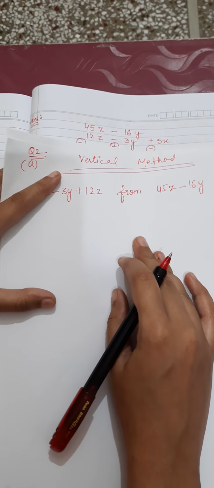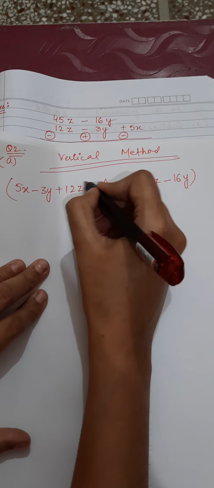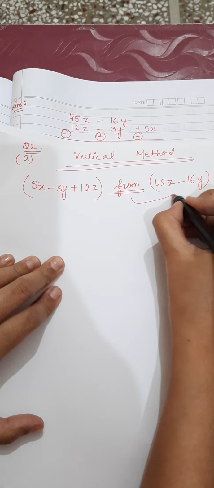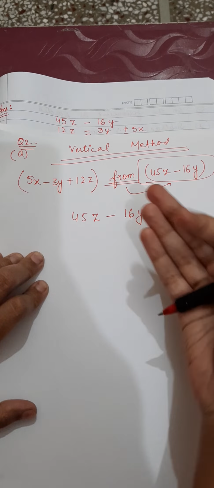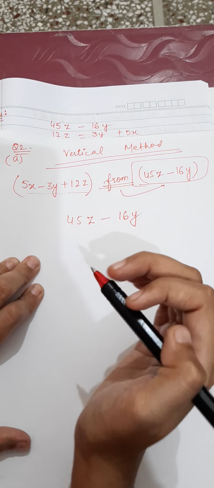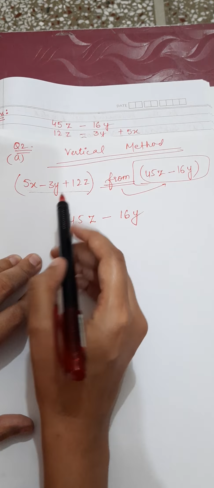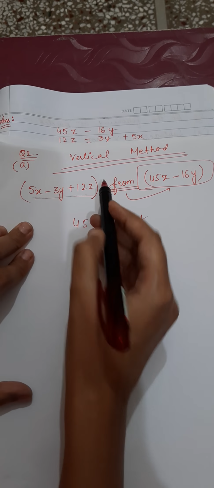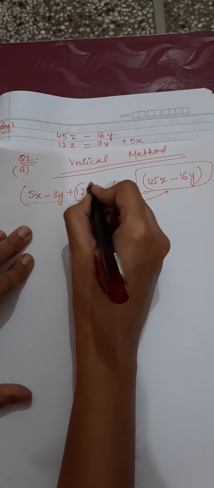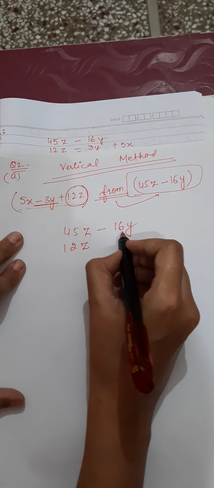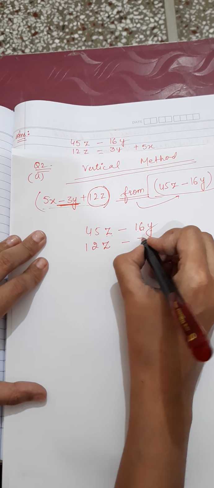Now two expressions have been given to you. This is one expression, this is one expression. Now after from, whatever is there, I have told you that you are going to write firstly. So I am going to write here 45z minus 16y as it is. Now below this, I am going to write this expression, but below the like term, I am going to write the like term. 45z is there, so below this z, I am going to write the term which contains the variable z, and this is the term which is containing z. So here it will come 12z. Next is minus 3y. This is minus 16y, and below this y, I will place this term which is containing y. So this will be minus 3y.